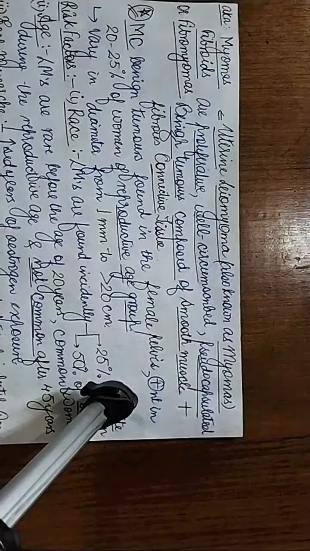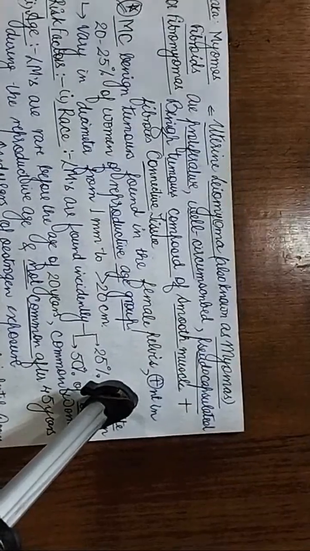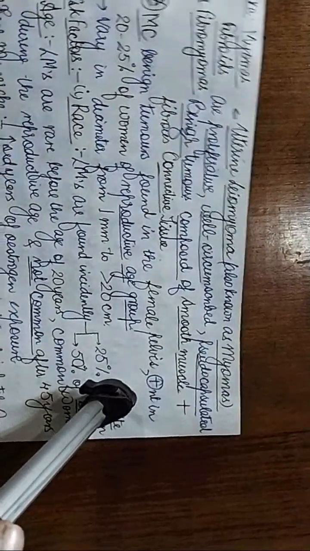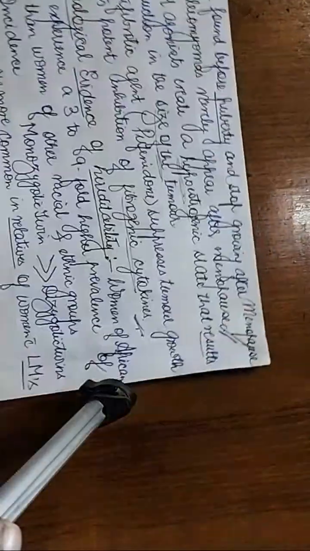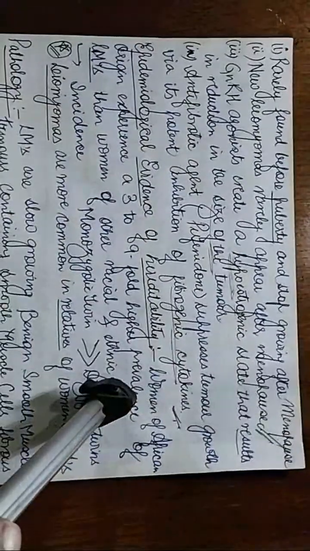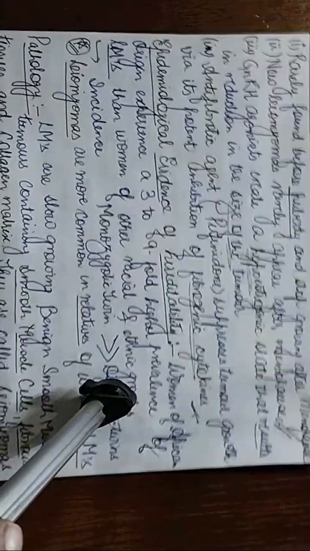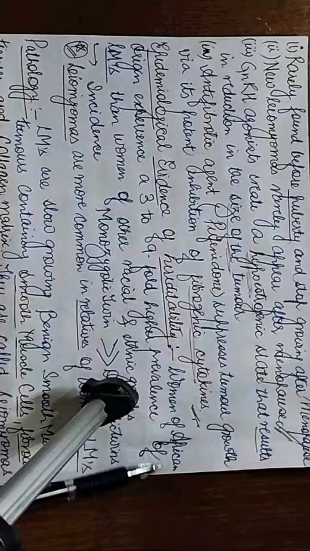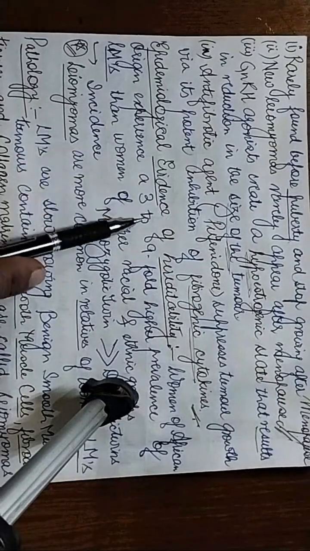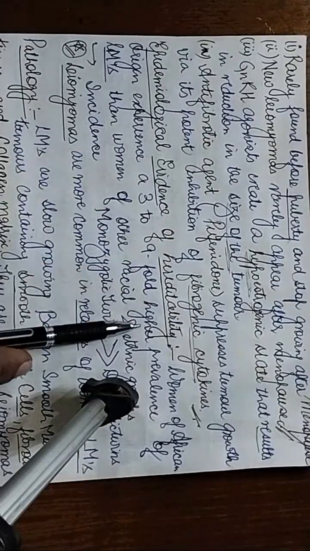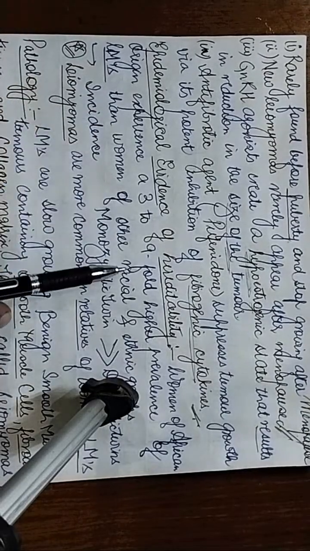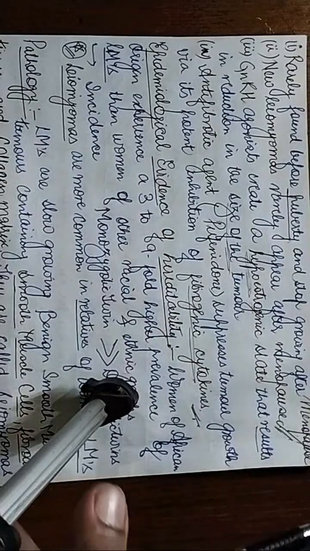Now, in succession to my previous video, as I've already discussed the risk factors, slowly and gradually we'll see the epidemiological evidence of heritability. Very important, viewers: women of African origin have been found to experience a 3 to 9-fold higher prevalence of leiomyomas than women of other racial and ethnic groups.